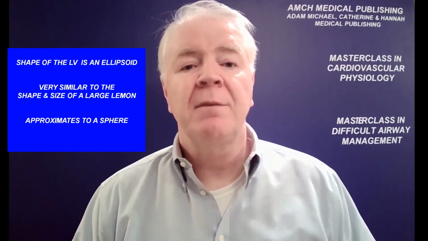So I like to conceptualize blood flow through the circulation as little packets or little quanta of 70 mL stroke volumes traveling around the circulation, 72 of them per minute at rest. Now, the left ventricular cavity is approximately the same size and shape as a large lemon. It is an ellipse or ellipsoid, but to simplify things, I like to refer to the heart as a spherical bag of muscle, and like any muscle, it needs to rest after contraction.